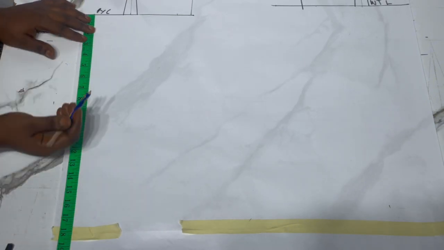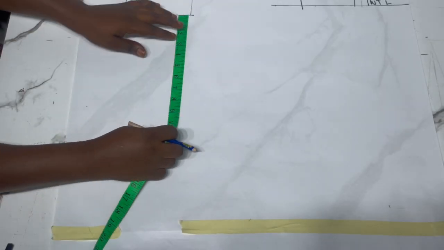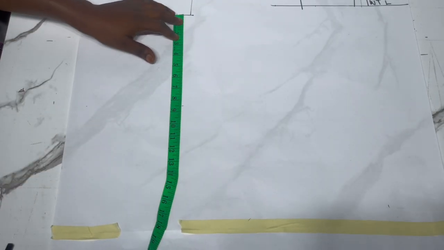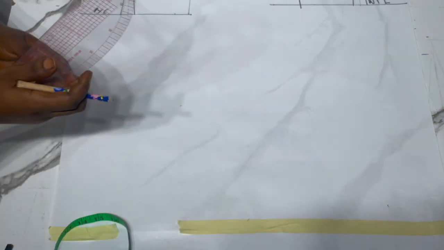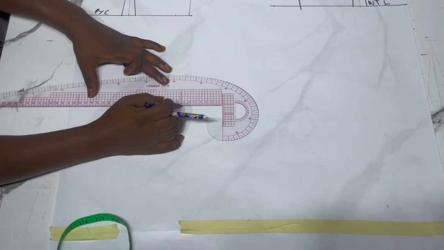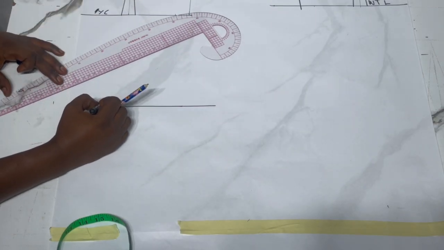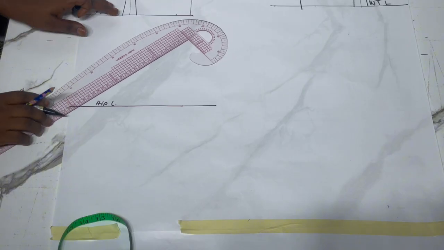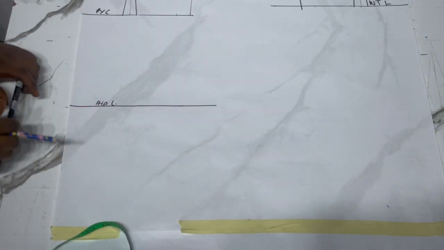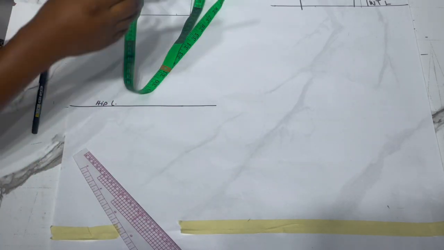So we'll start from the front side. We'll get our hip line, which is 8.4. You draw a straight line like this, and you label it hip line. When you are done doing that, you work on your knee line.